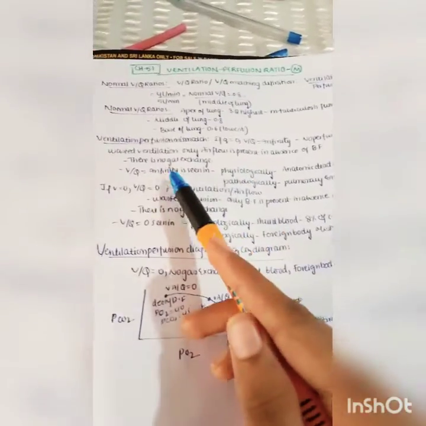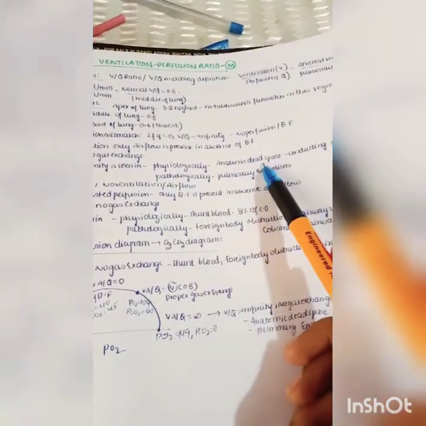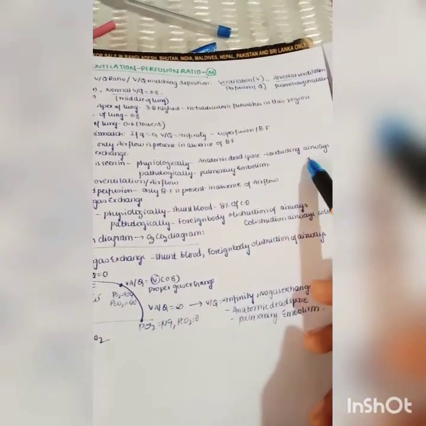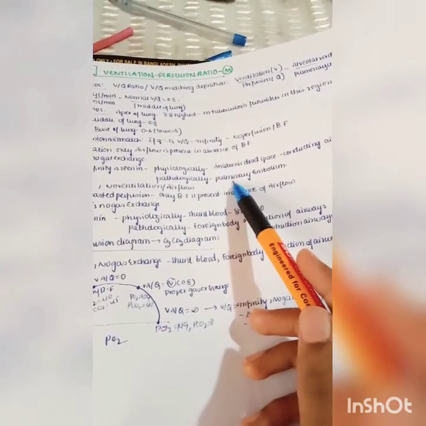Only air is coming, so there is no gas exchange because the gas is just in the conducting pathways, meaning just in the dead space. So V/Q infinity is mainly seen physiologically in anatomical dead space, but pathologically it is seen in pulmonary embolism. Whenever there is an embolus, it occludes the vessel, so there is no blood flow in that area. Because there is no blood flow, only ventilation comes and there is no gaseous exchange.